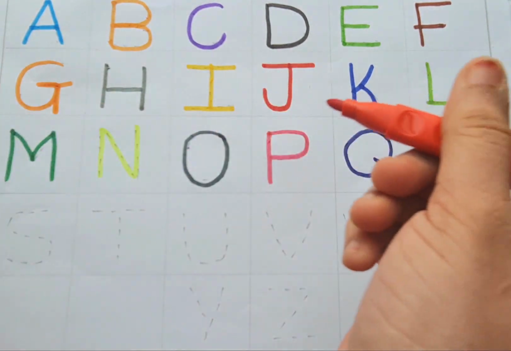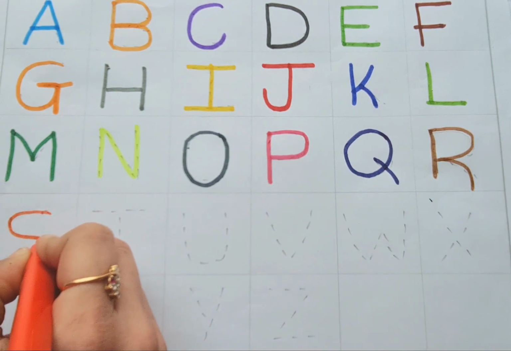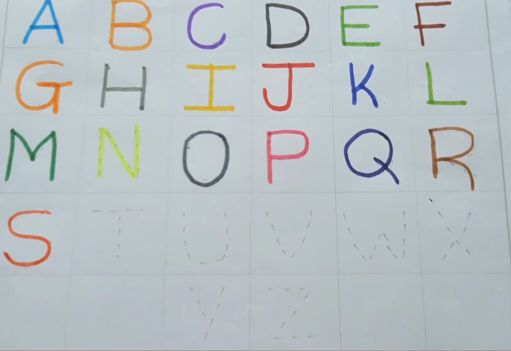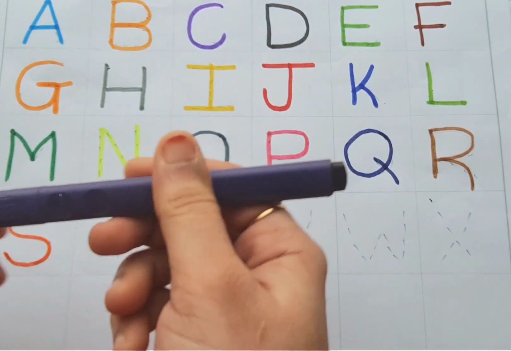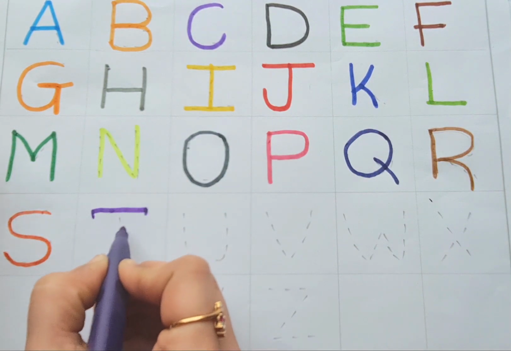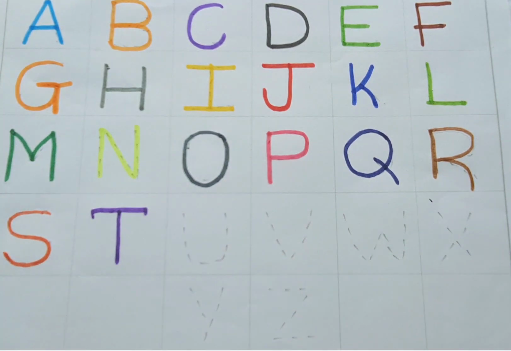Red color. S. S is for sun. Violet color. T. T for tiger.